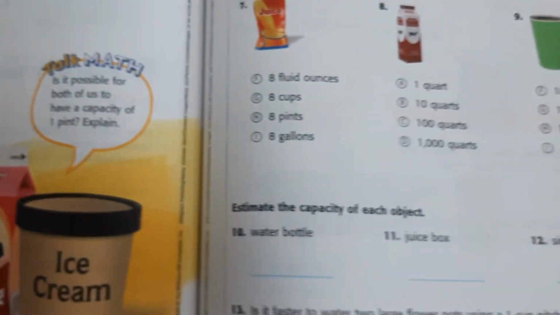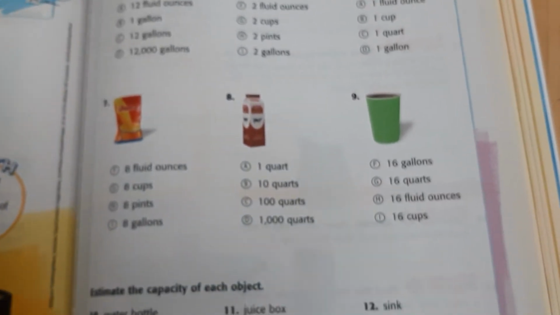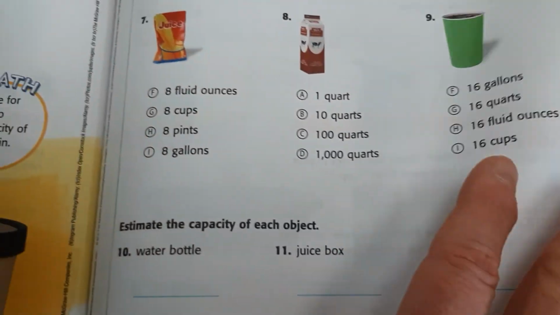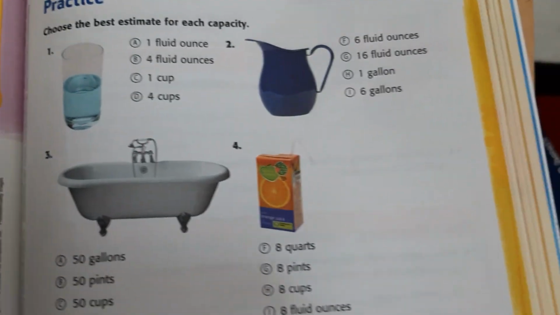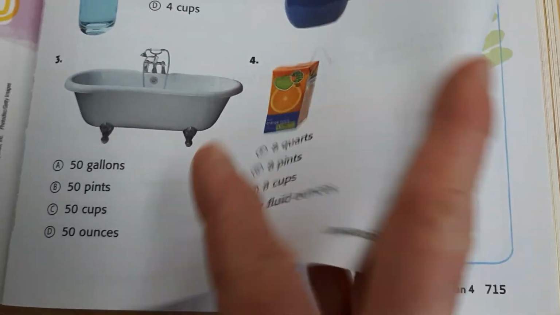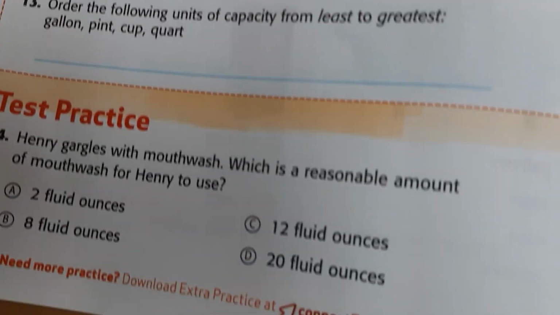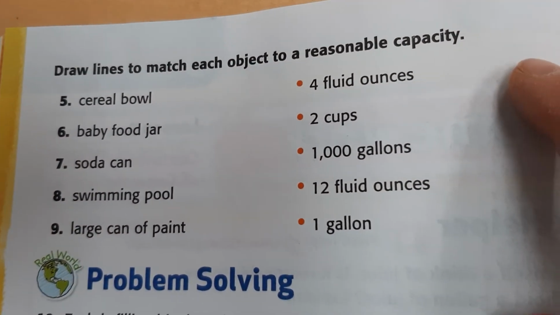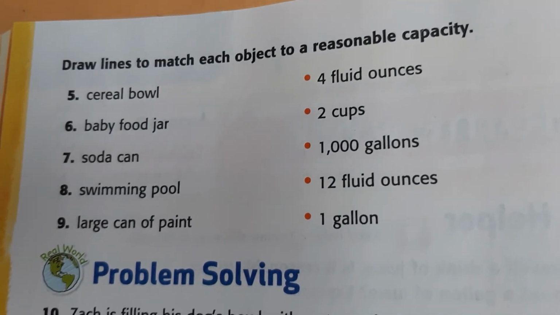Now, I want you to complete page 711 on your own. And then I want you to skip over and do 713 and 714. Now on 713, you're going to be drawing lines to match each object to a reasonable capacity.